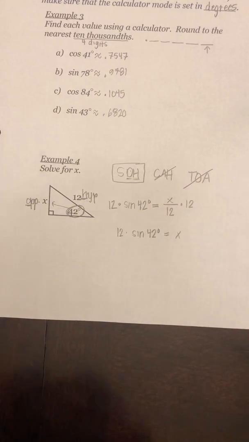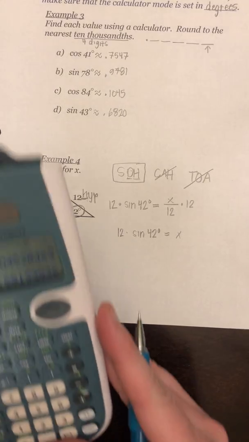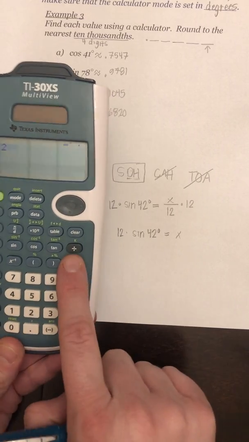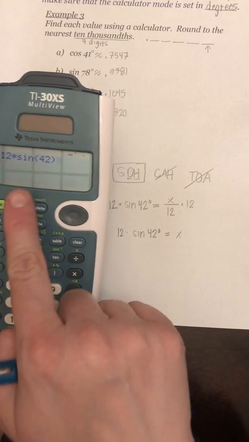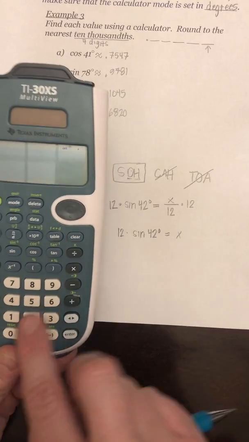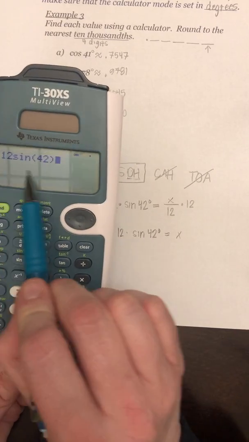And once I have x by itself, now's when I get to use my calculator. You can type it in just like you see it. So I'm going to type in 12 times sine of 42 degrees. Important to note, you actually don't have to type in the multiplication sign. If you were to just type in 12 sine of 42, the calculator knows to multiply those.